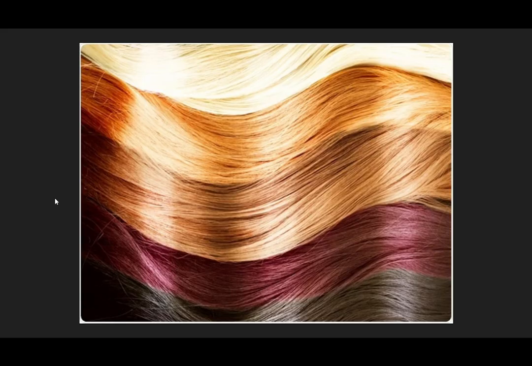See, all of them vary in color, and this is our hair color. I know some of these aren't natural. Actually, I think this is natural. That is natural. That is natural. That is natural. That is natural. I do not know about that.